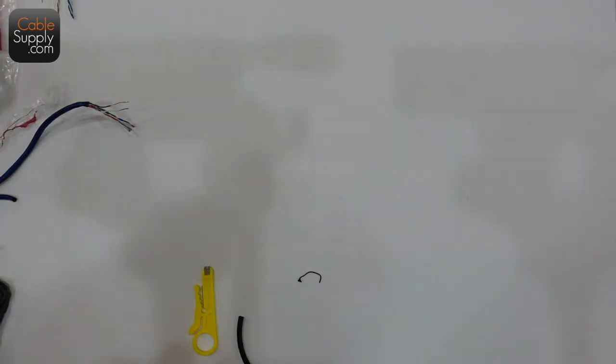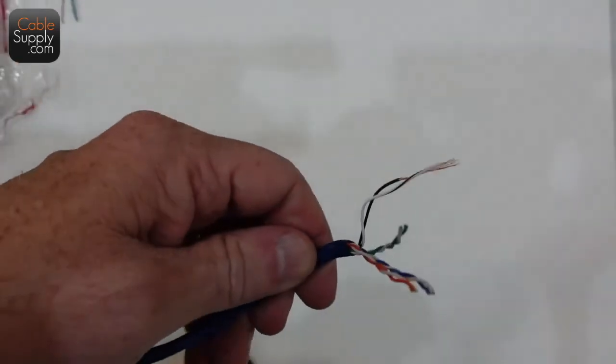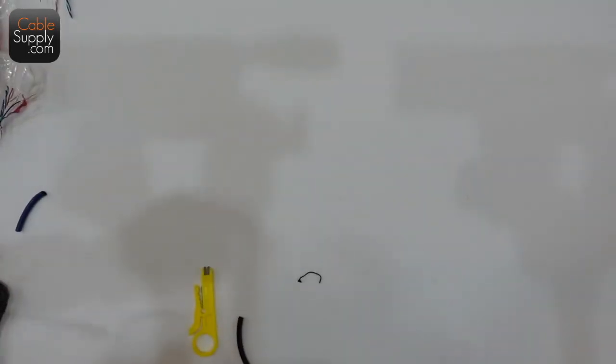Cat 6. It's a Cat 6. This is probably a 5E. This one is probably 5E. It's okay. It'll do the job. Cat 6 is a little different.